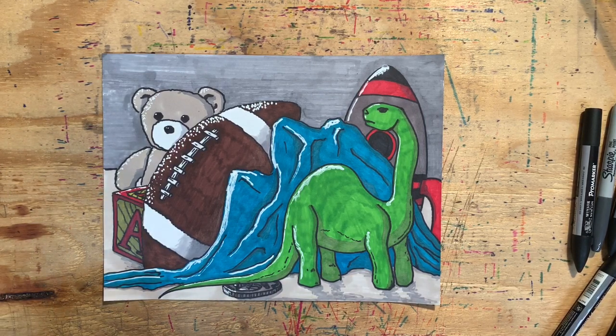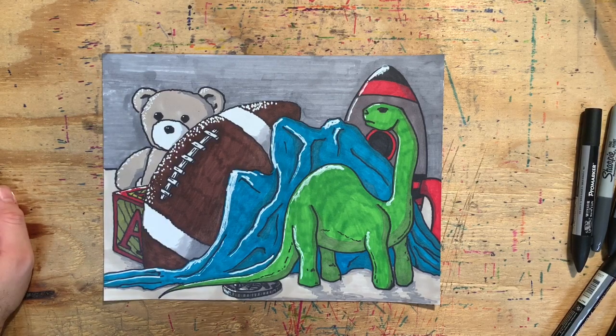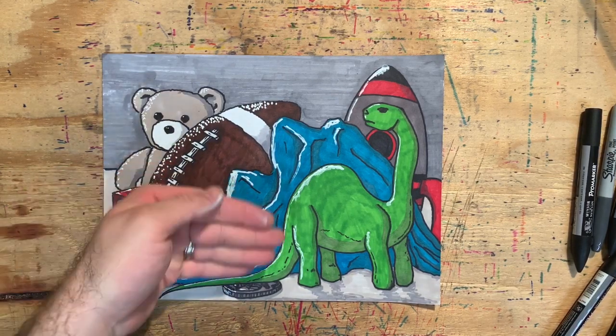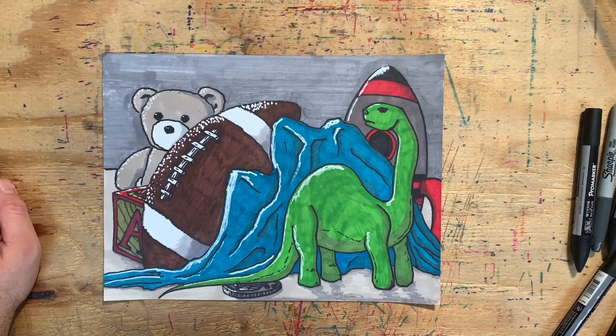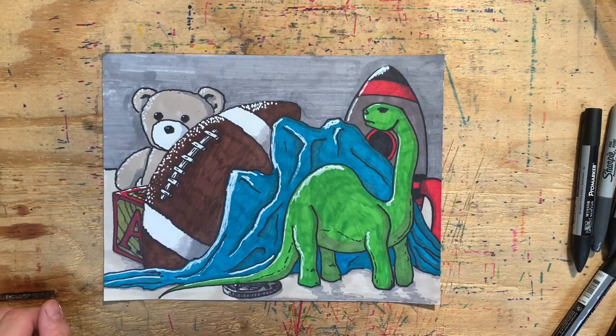And number two, trying to put some shading in there. It creates some space between the objects, and it helps them to separate themselves from the rest of the picture. And it makes them look more realistic in 3D.